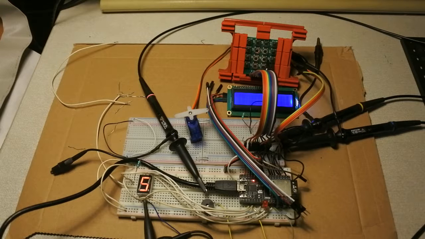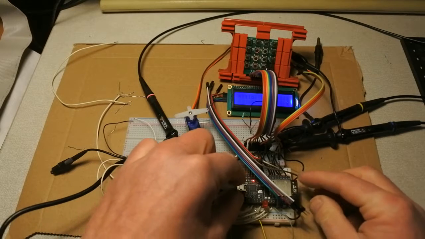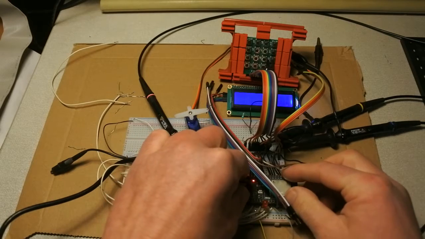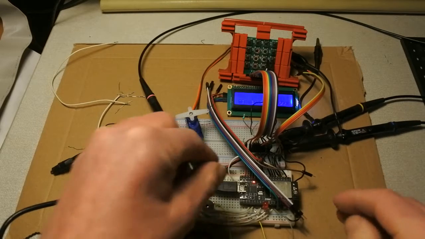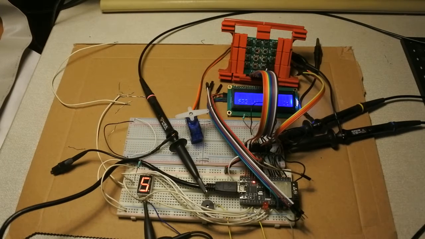Another thing is that I think I better reseat or press the ESP. Alright, there was nothing to reseat. It just was nicely connected. Let's wait for the next time.